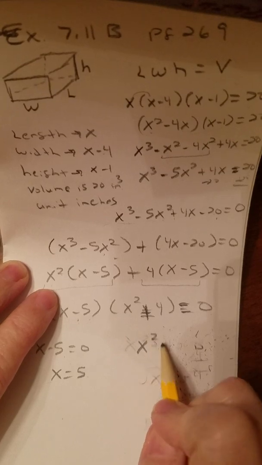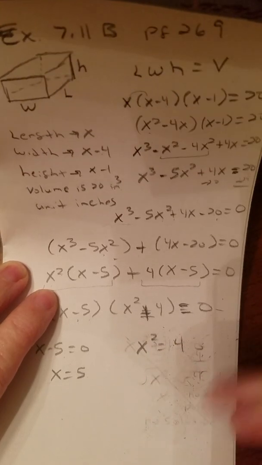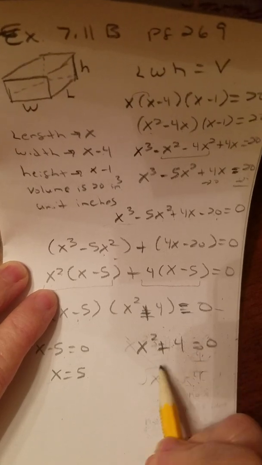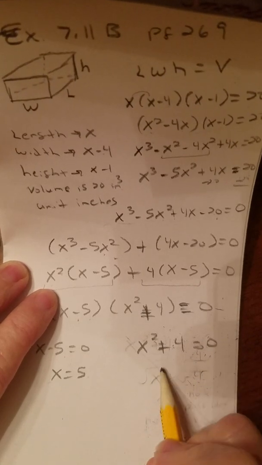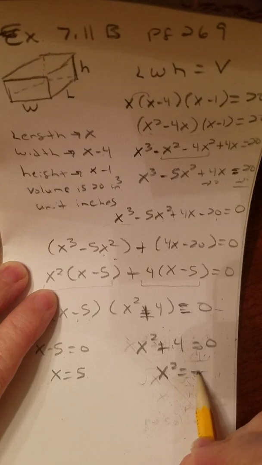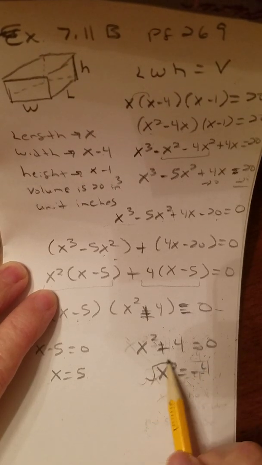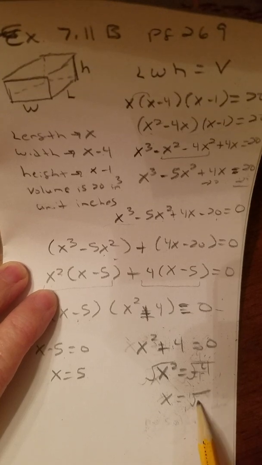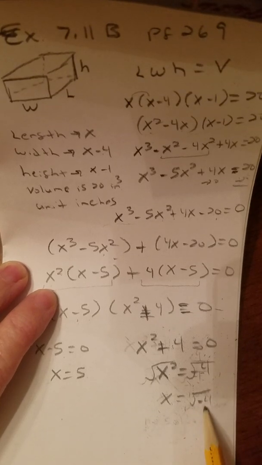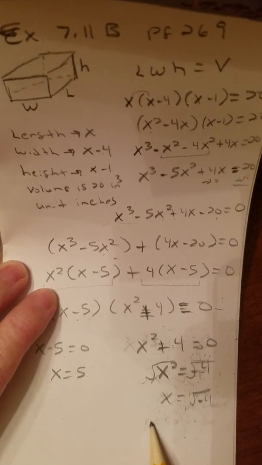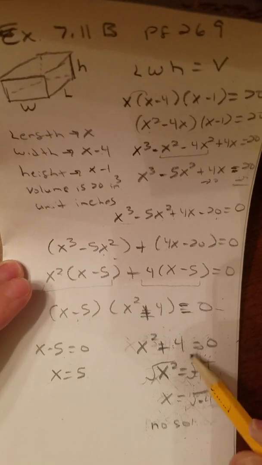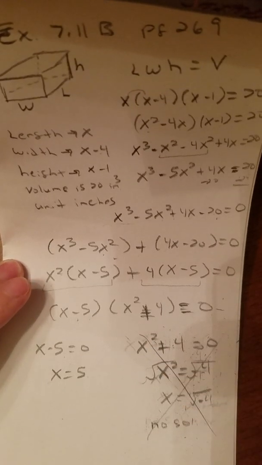We have x squared equals 4, or plus 4 equals 0. This now, I'm going to move the 4 over to the other side, so I get x squared equals negative 4. Square root to solve, I get x equals the square root of a negative 4, but you can't have a negative square root. There is no answer. There's no solution for this at all. So in context, this does not work.